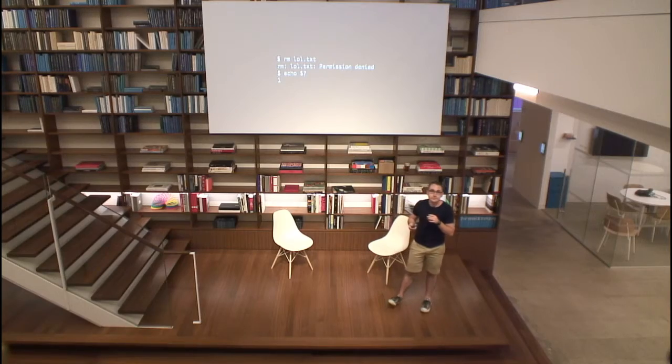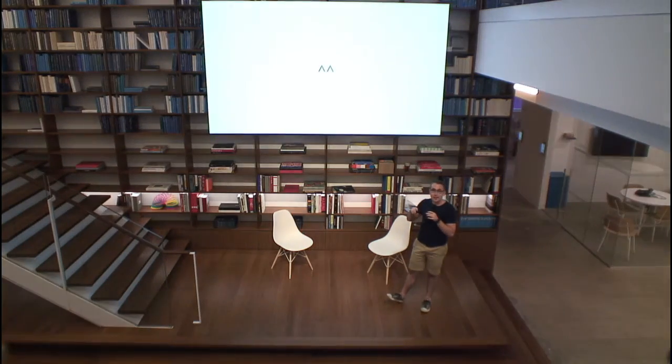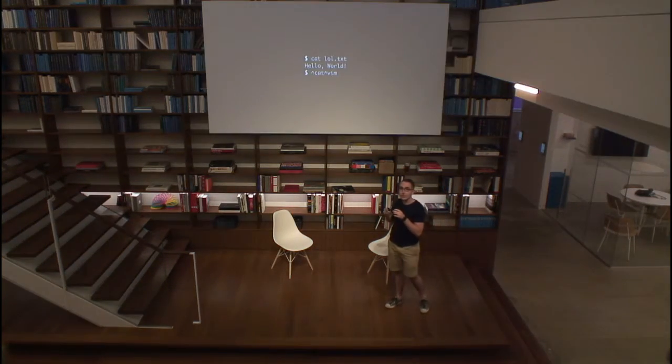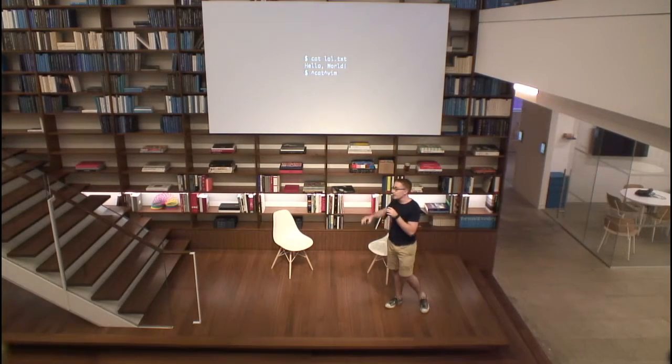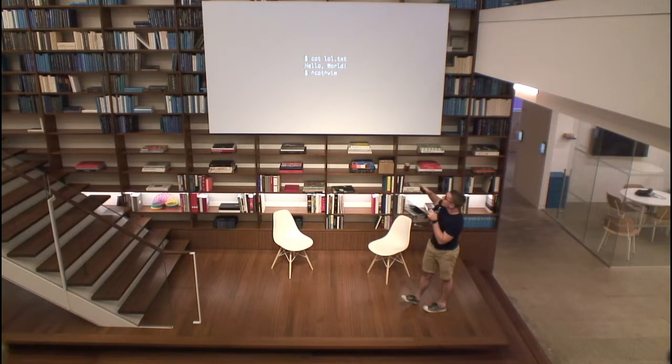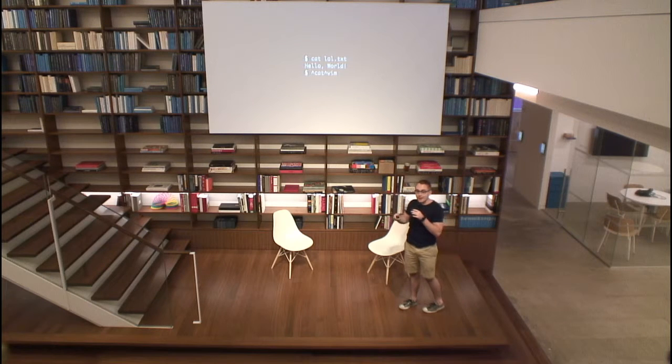it's exit code 1. Another cool one is caret, and this is actually really helpful for substituting one word for another. So in this case, we're actually catting lol.txt. It says hello world, but we want to edit it.